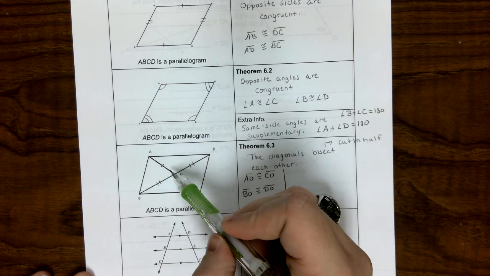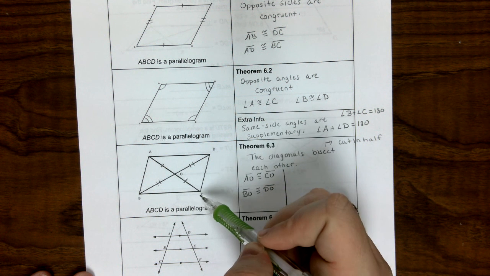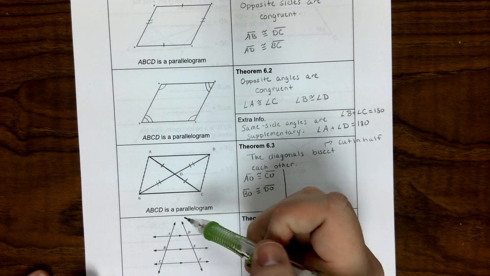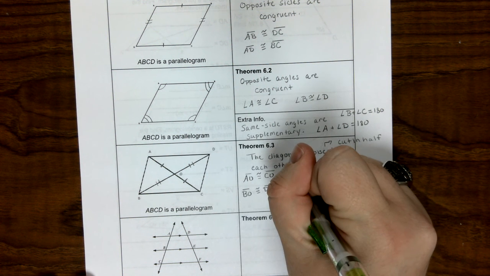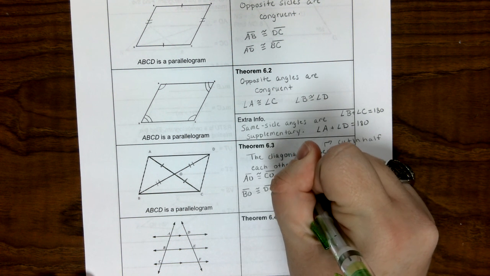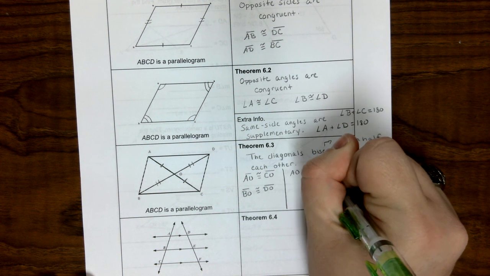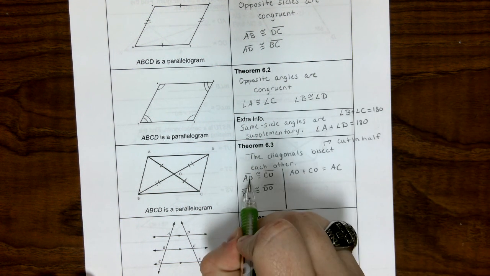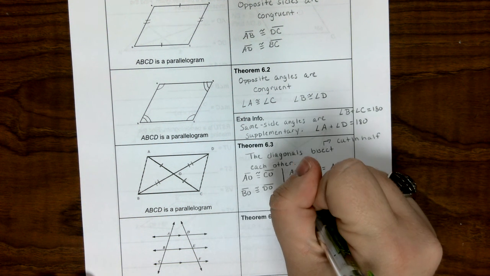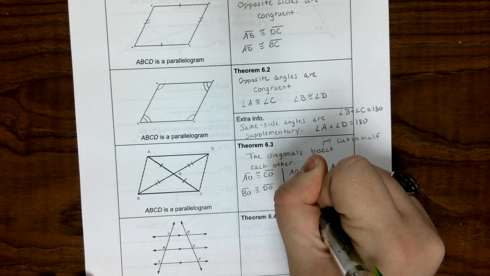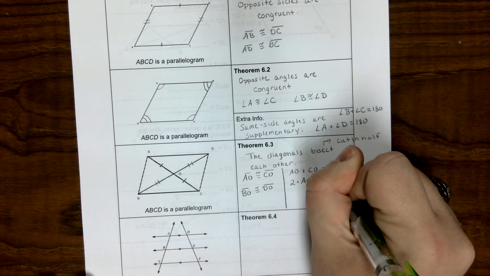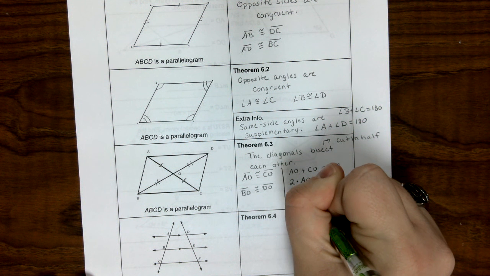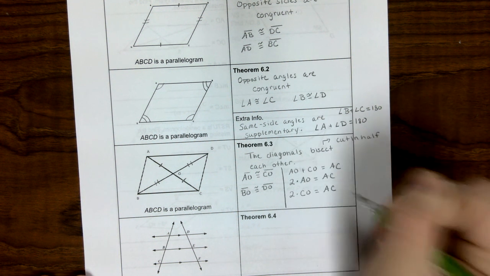We know that AO plus CO gives us the whole length AC, right? We kind of know that. That's pretty easy to see. But what else I want you to see, let's write that out. AO plus CO equals AC, right? Well, we just said that AO and CO are the same thing. So we can say this as 2 times AO equals AC. Or we could say 2 times CO is also AC.